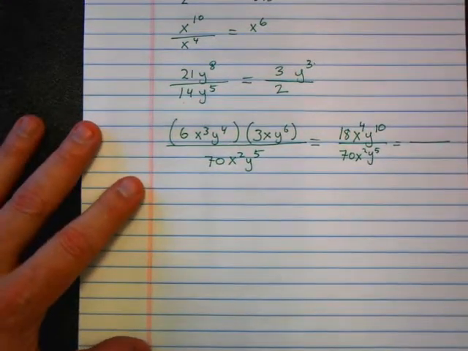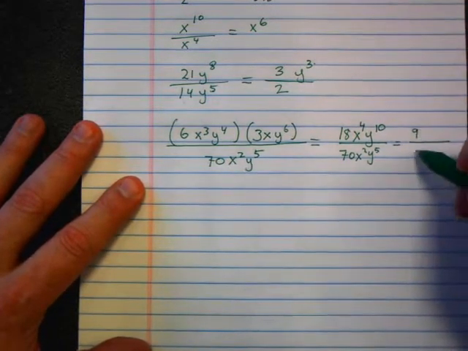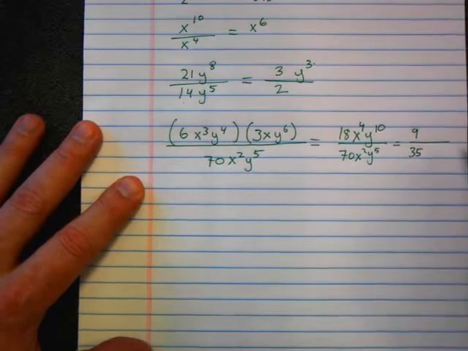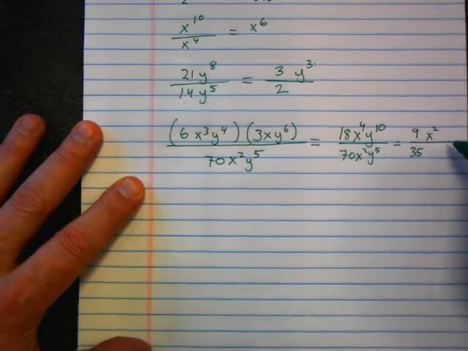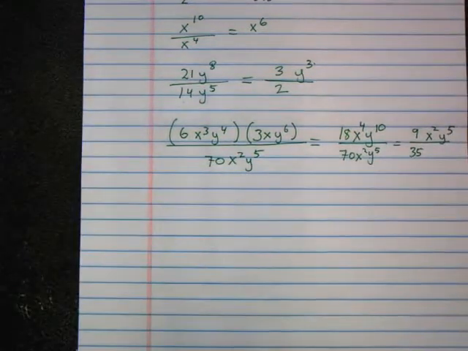What's 18 divided by 70? 9 over 35, I can reduce top and bottom by 2. 9 over 35, x squared, y to the 5th. Questions on that one?